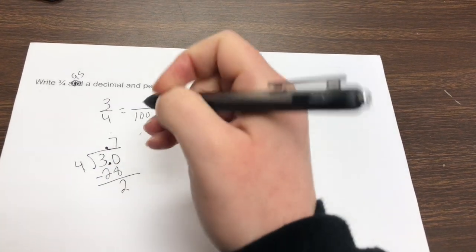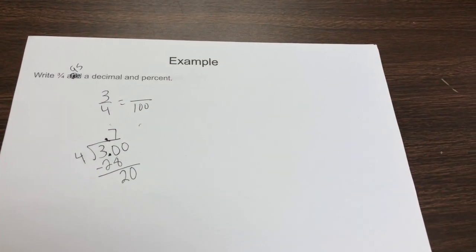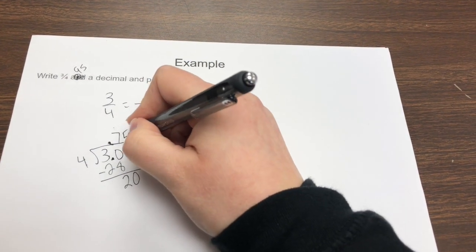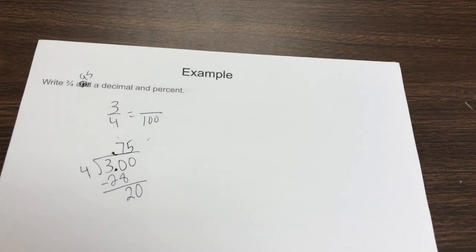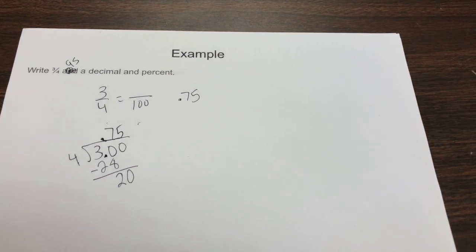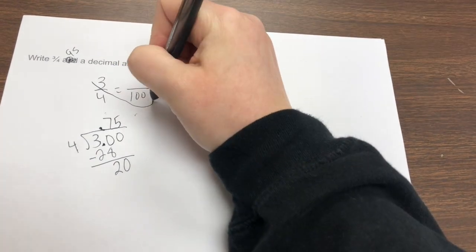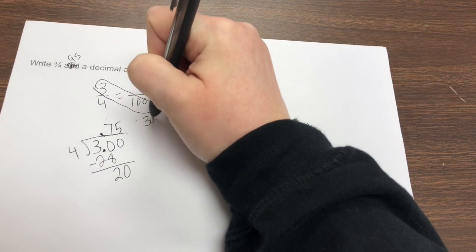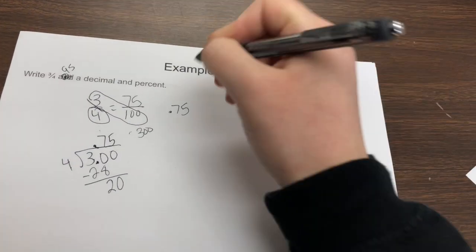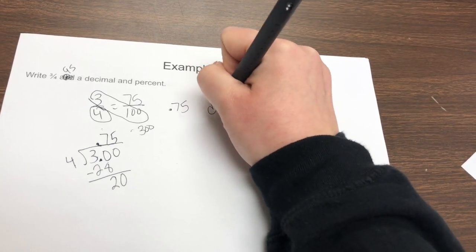4 times 7 is 28. Subtracting, you get 2. Add another 0, because with decimals you don't have remainders, you just keep dividing. So then 4 can go into 20 5 times. So I know that my decimal is 75 hundredths. And then also going back to those proportions that we have looked at before, I can cross multiply here and divide by 4, and you would get 75 up here, which also makes that 75 hundredths. So here is our decimal form.